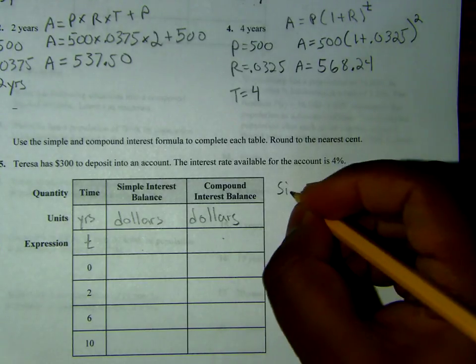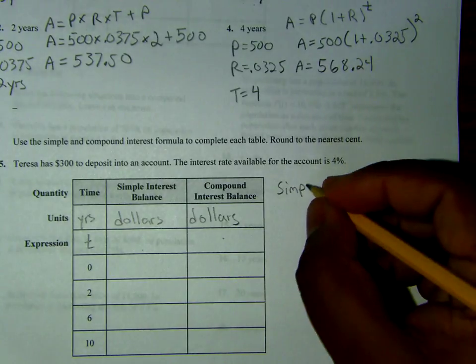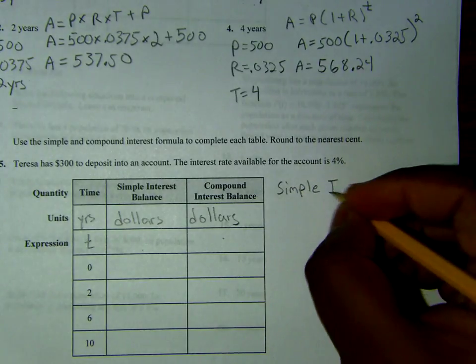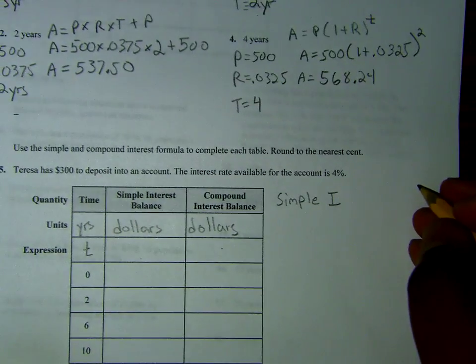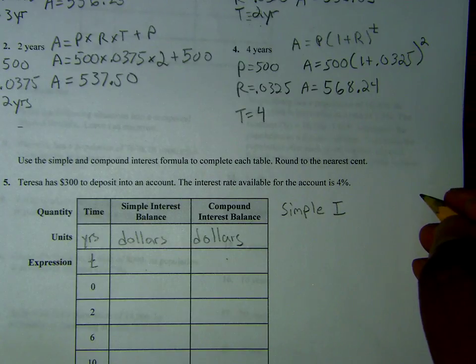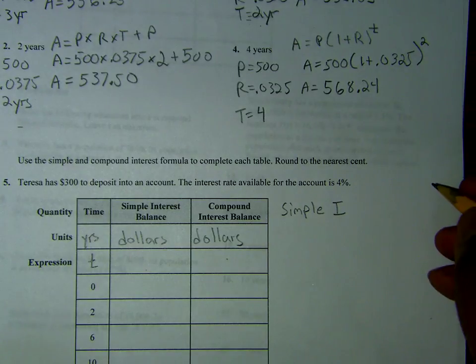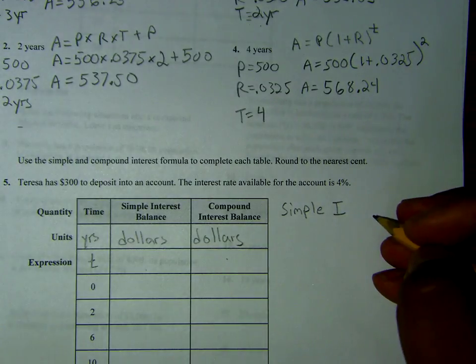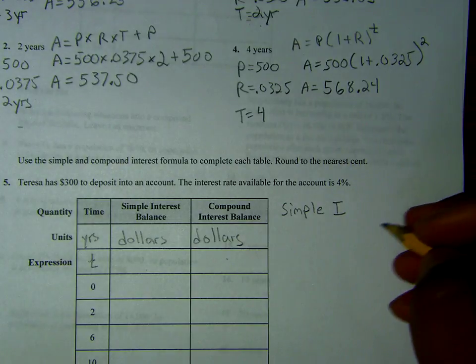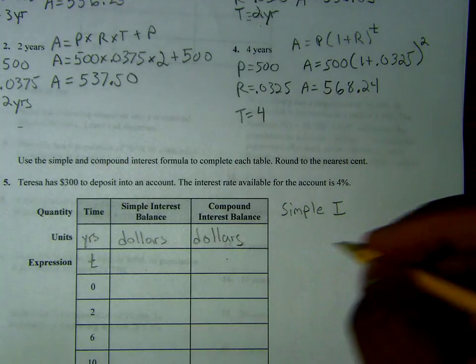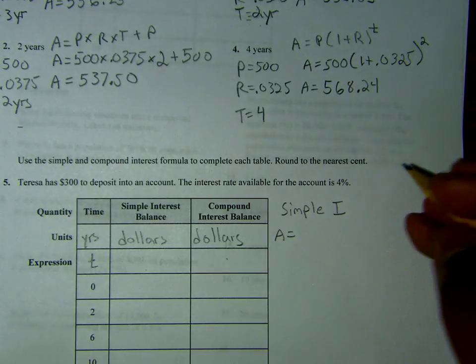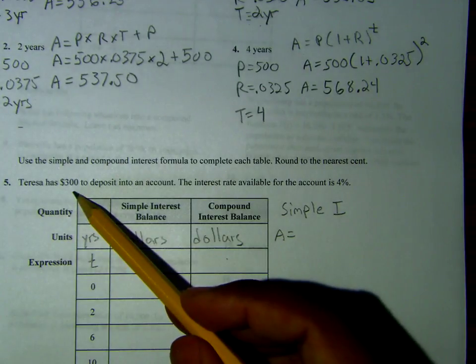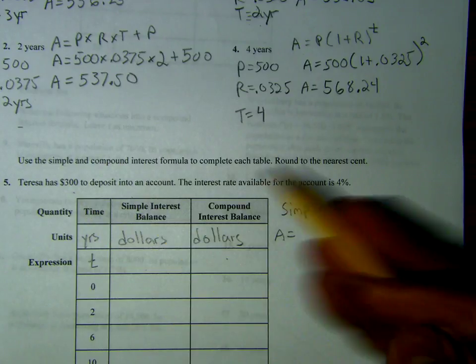So I have my simple interest. Okay, and the simple interest formula is P times R times T plus P. So I'm going to put my principal, my rate, my time, all that included into that formula for my expression. So that's going to be A is equal to the principal, which is 300. That's how much they're depositing.